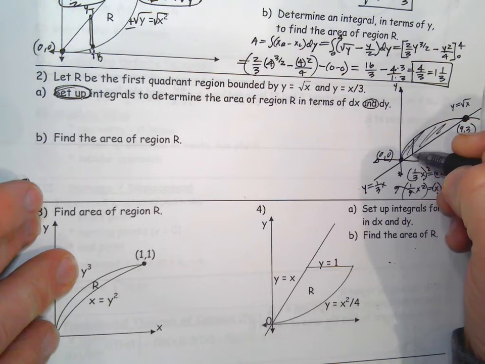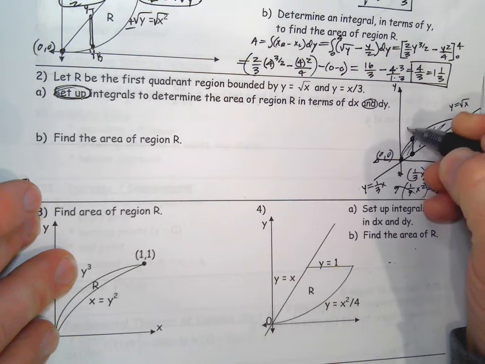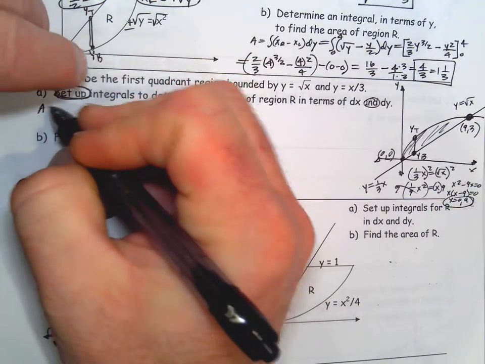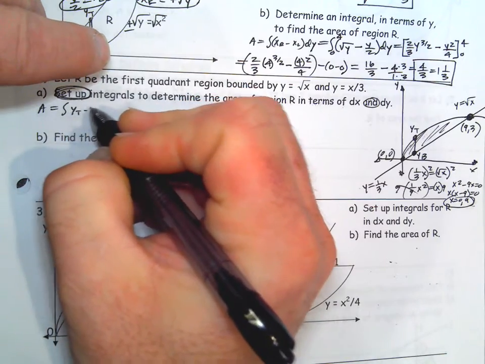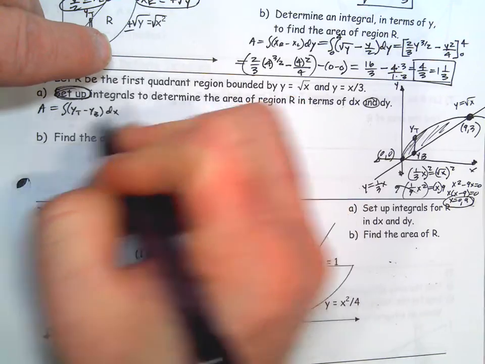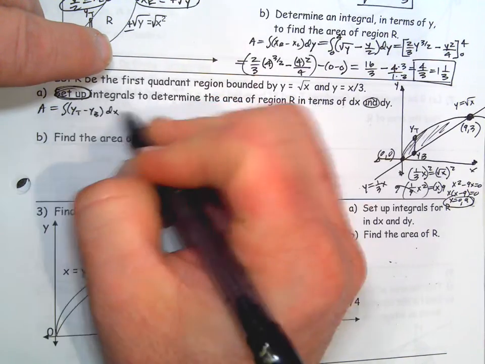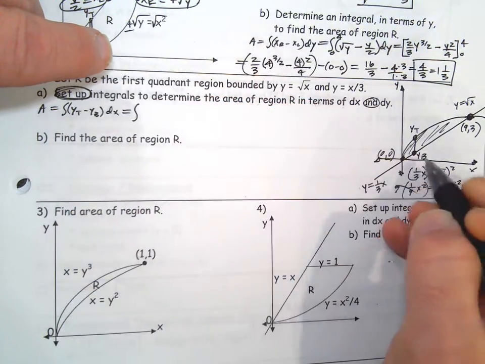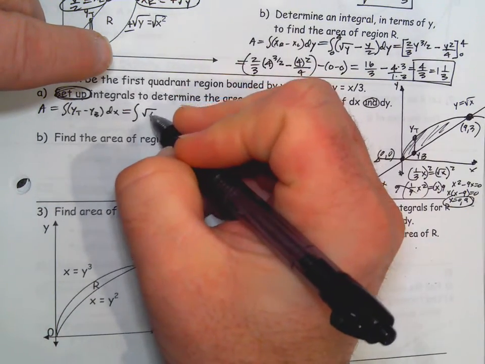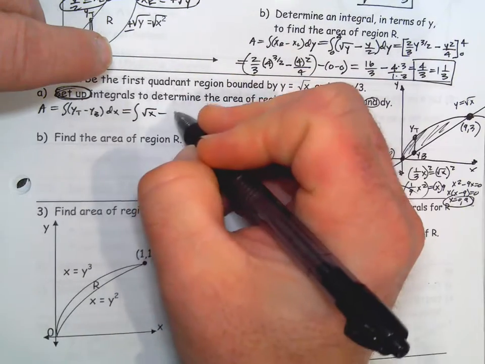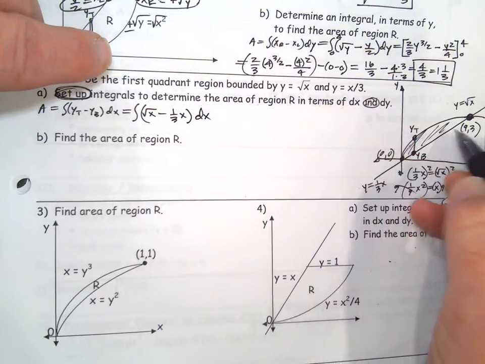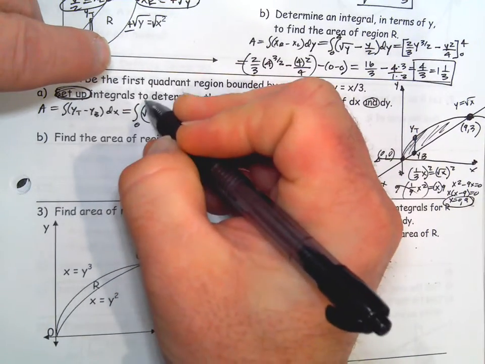If we're doing vertical slices, I like to draw a vertical slice. You need y top minus y bottom, right? You could even start with that. You can say, okay, I'm going to do y top minus y bottom dx. But everything needs to be in terms of x. So y top in terms of x is the square root of x, and y bottom in terms of x is 1/3 x.